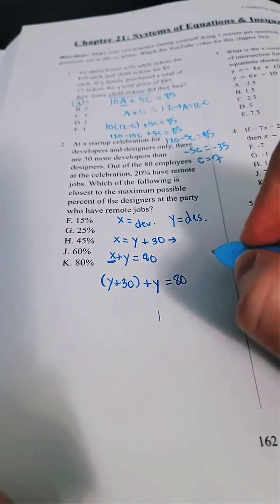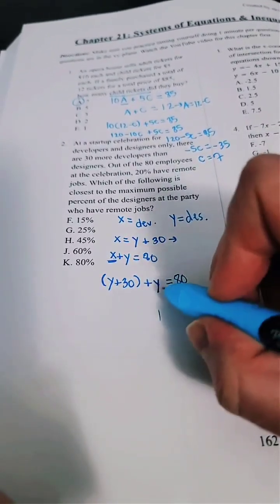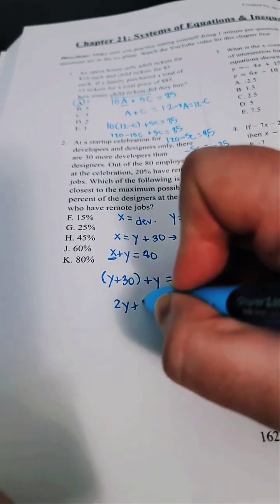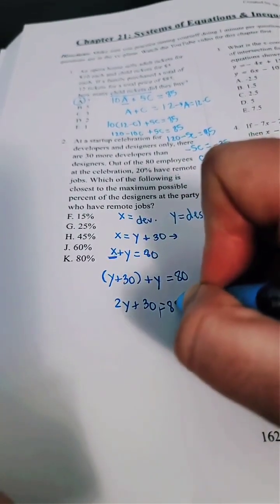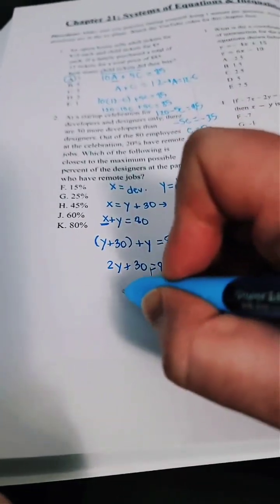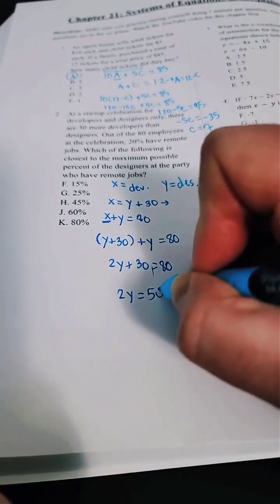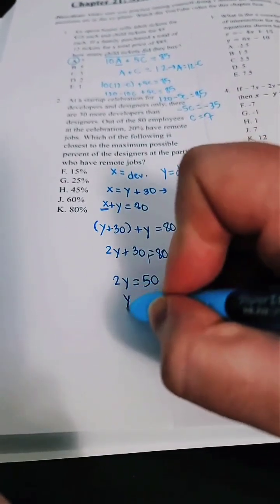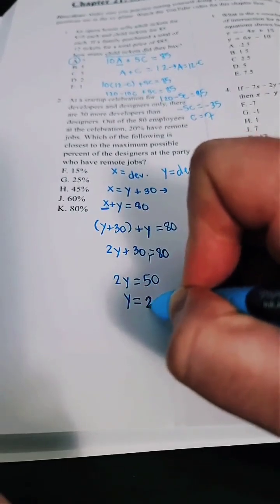And now I'm going to combine my like terms of plus Y and Y over here. So then I'm going to get 2Y plus 30 is equal to 80. Now I'm going to subtract 30 from each side, and that's going to give me 2Y is equal to 50. Now I'm going to divide by 2 on each side, and that's going to give me that Y is equal to 25.